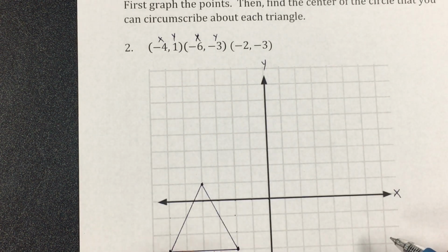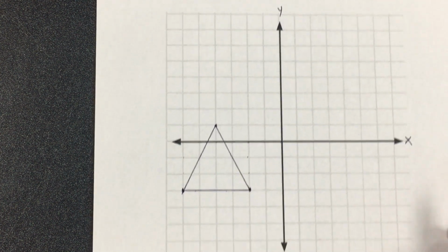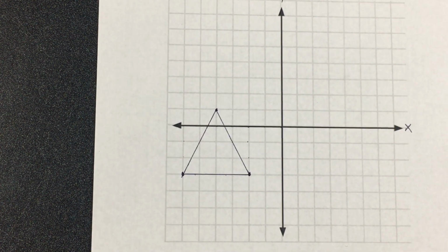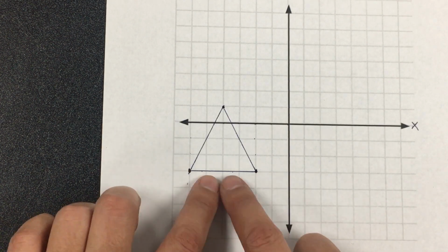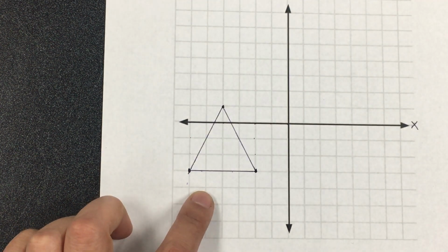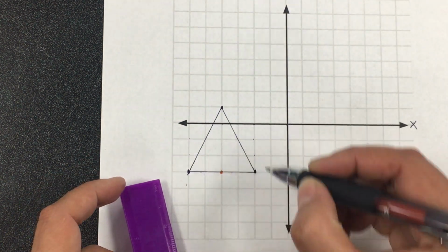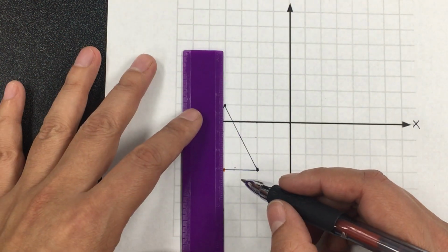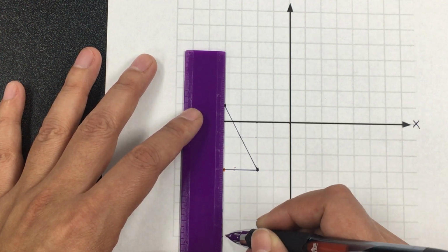And I notice that I have one horizontal line, and that means that I can just go find the middle. Okay. So the middle is right here because it's 4 units, and so it doesn't matter which one you use, what color.